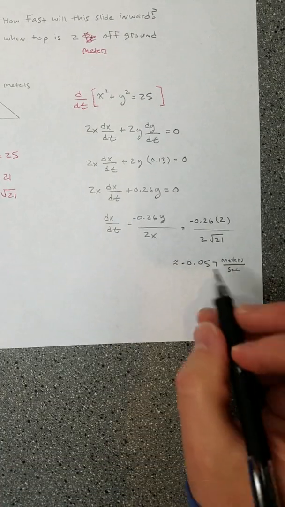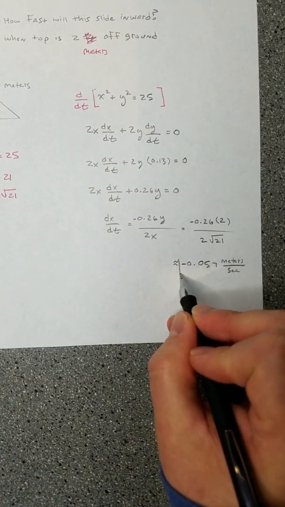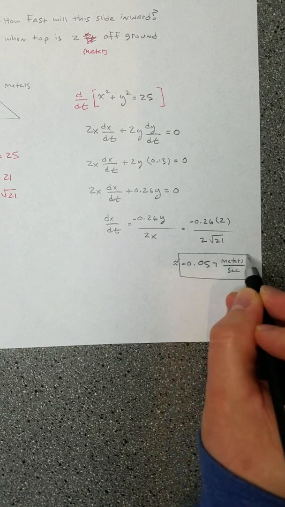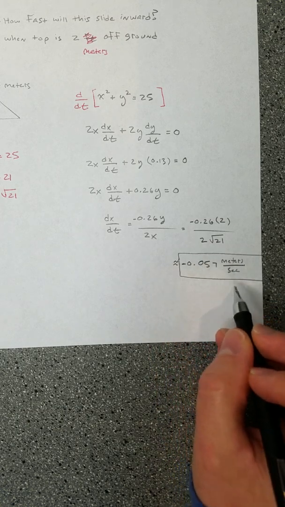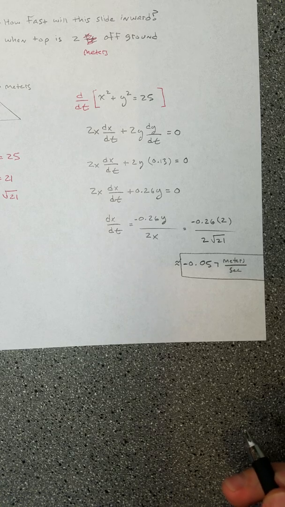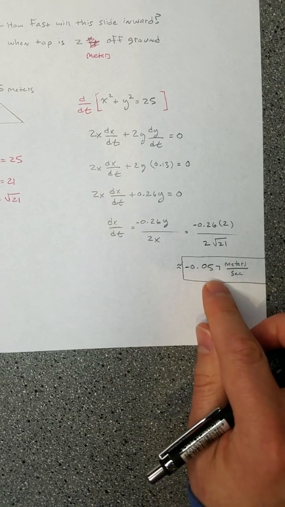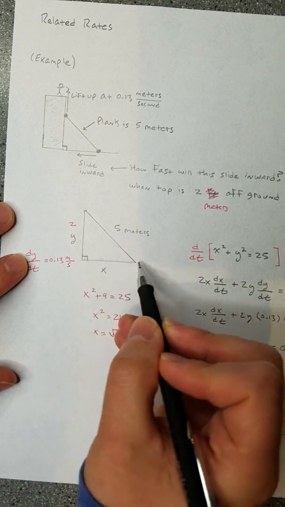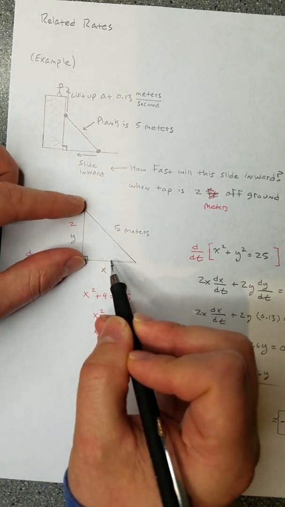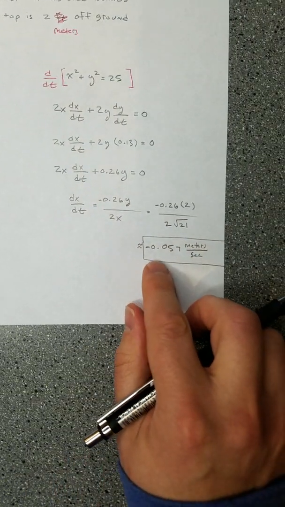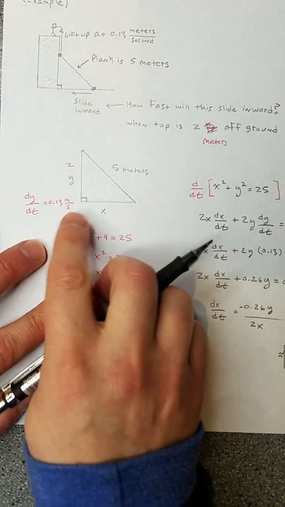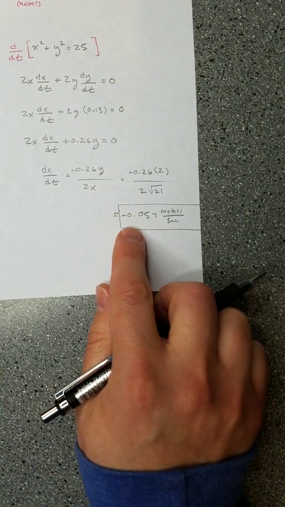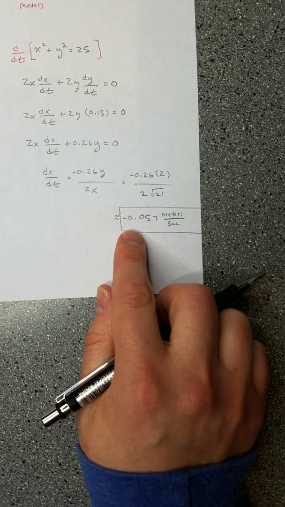Oh, I forgot to tell you, why is it negative? There's my final answer. Why negative 0.057 meters per second? Well, the reason for that is that this part right here, that part of the triangle is getting smaller. This part's getting bigger, that part's getting smaller. Whenever any quantity, like the base of the triangle, is getting smaller, its derivative with respect to time is going to be negative, okay? All right.